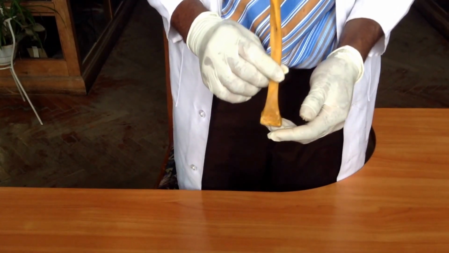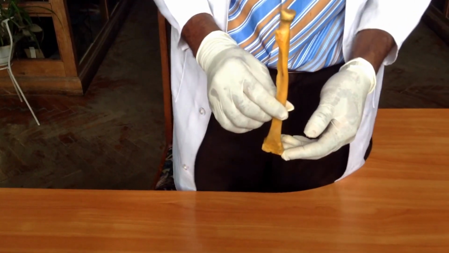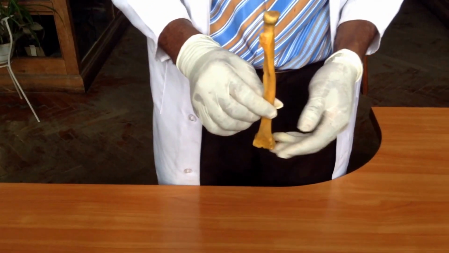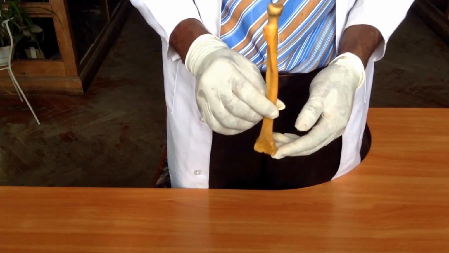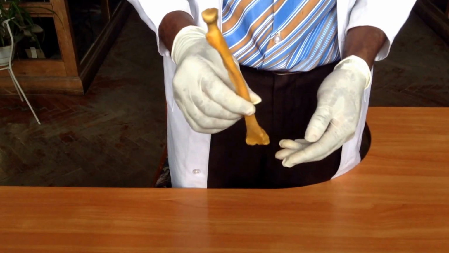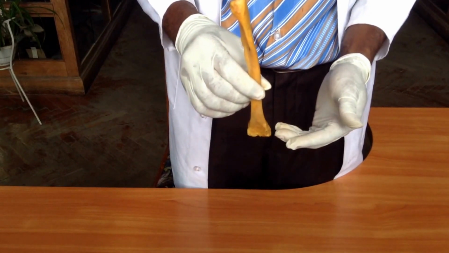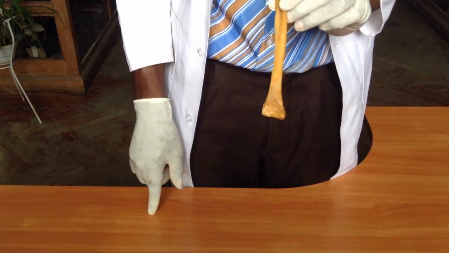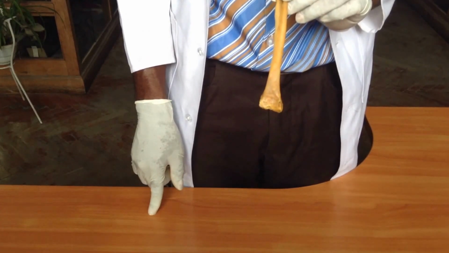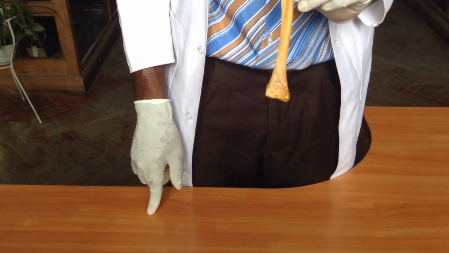How do we know if a radius or a radial bone is left or right? This bone we are seeing is the left radius. How do we know that?